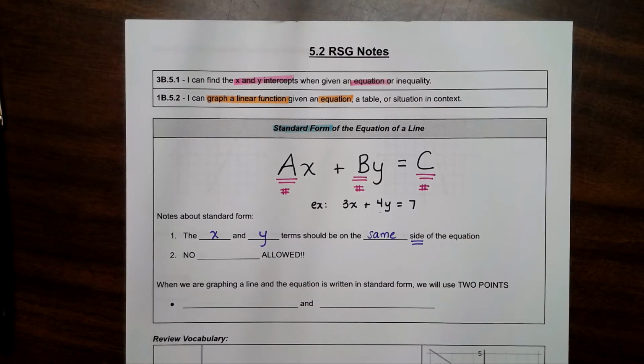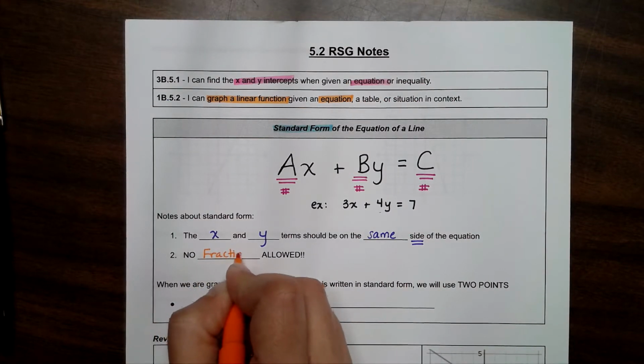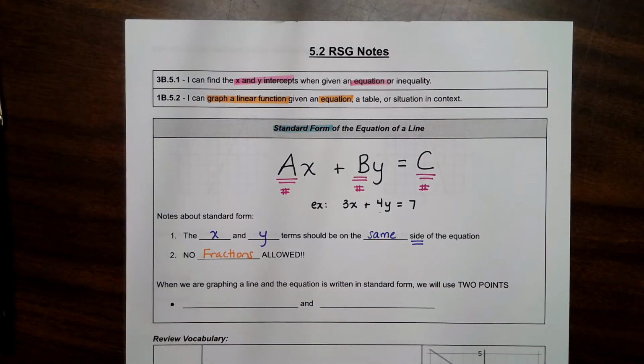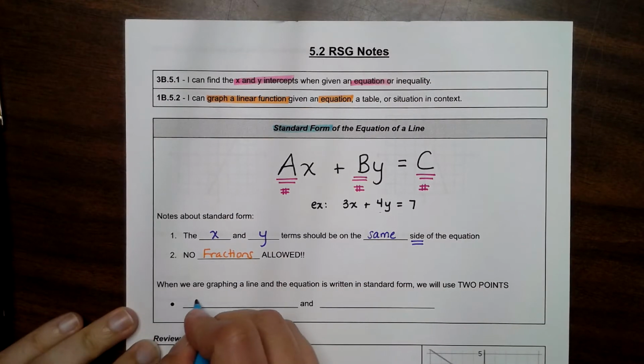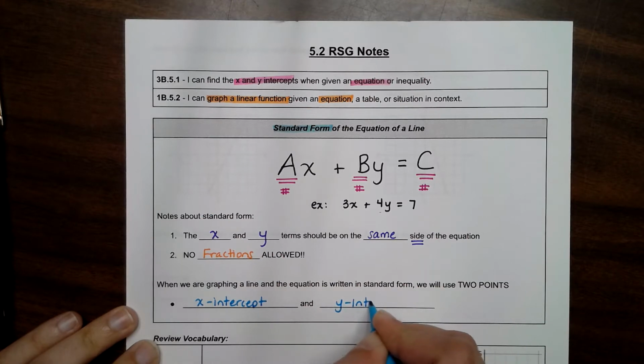The second important feature of standard form is that there are no fractions allowed. So unlike the other equations that we've been looking at, a standard form equation will never have fractions in it. When we are graphing a line and the equation is written in standard form, instead of using the slope and a starting point, we're going to use two key features. We're going to use the x-intercept and the y-intercept of the line.